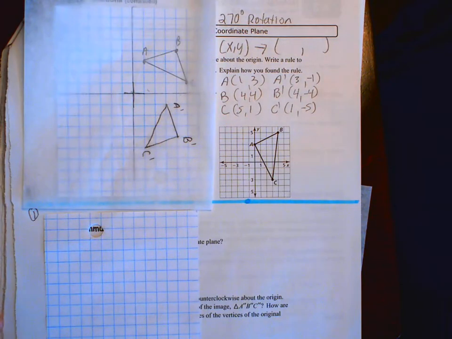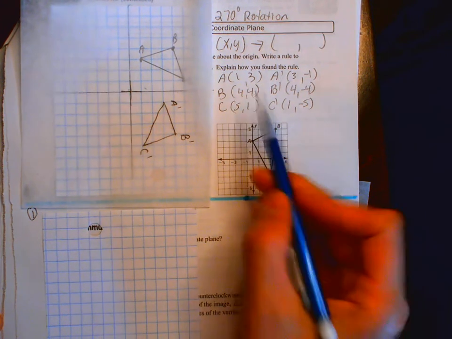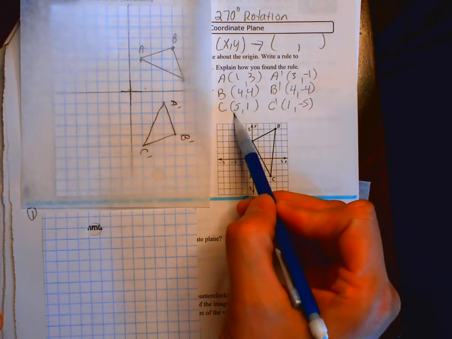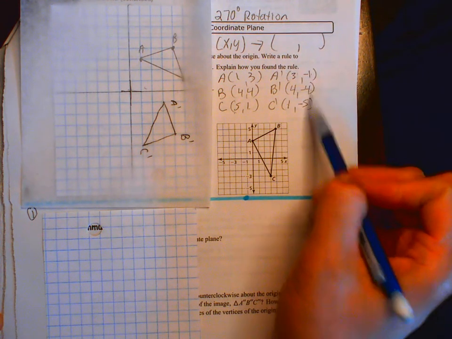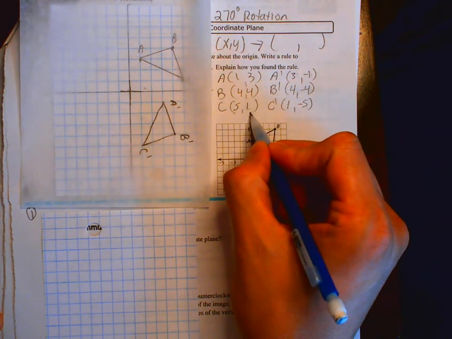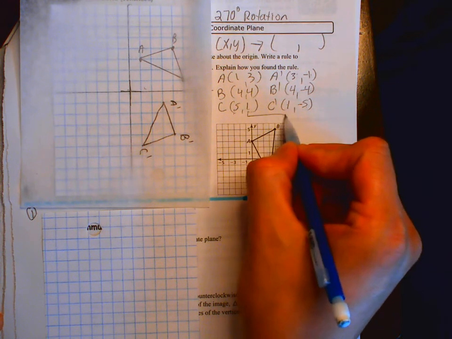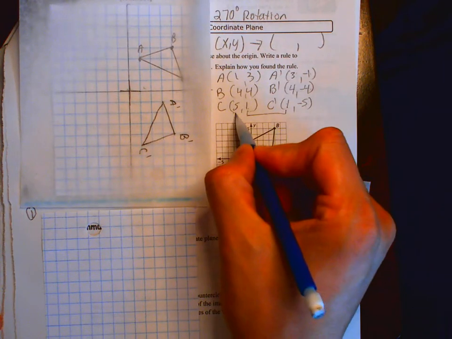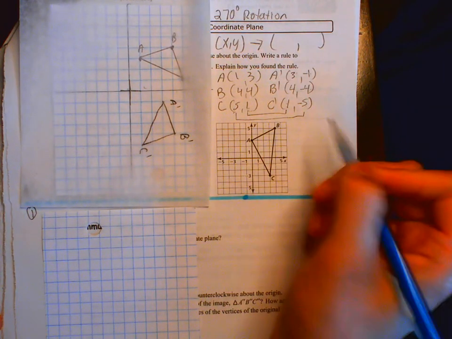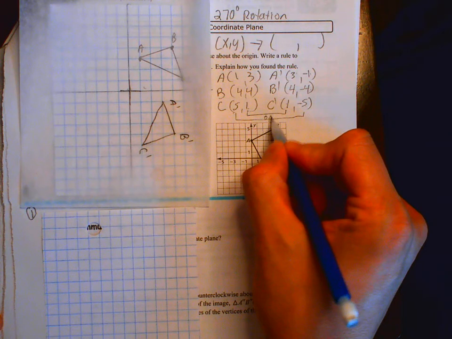Okay, look at the coordinates. 1, 4, 5, 3, 4, 1. 3, 4, 1, -1, -4, -5. So as you can see, the y value goes in place of the x, unchanged, and the x value goes in place of the y, and it's changed into the opposite.